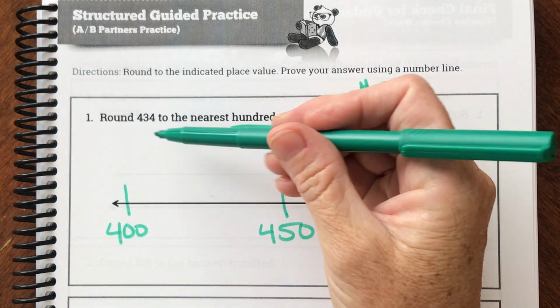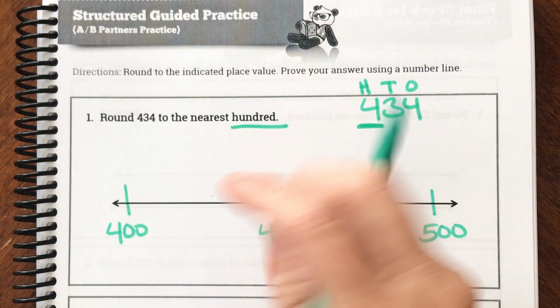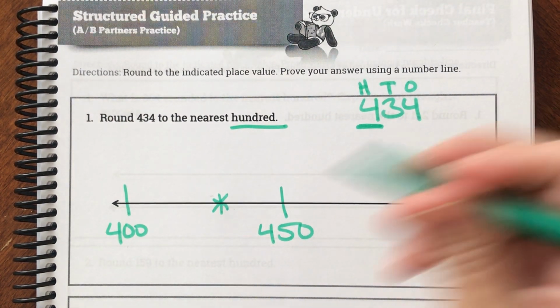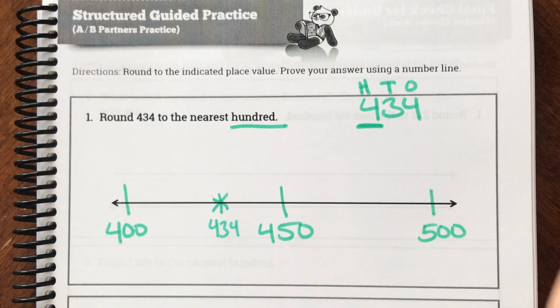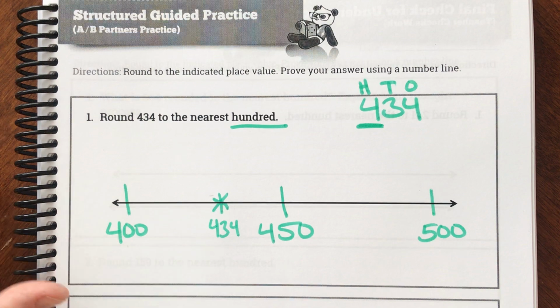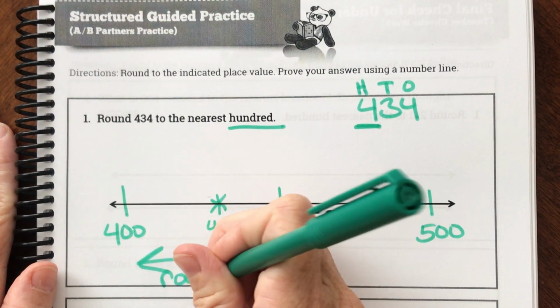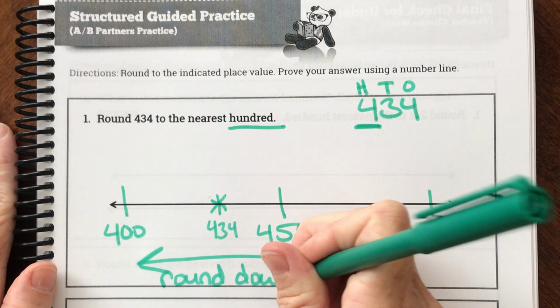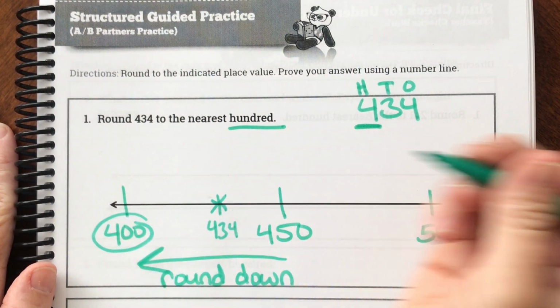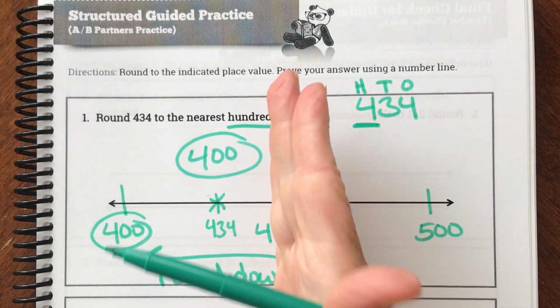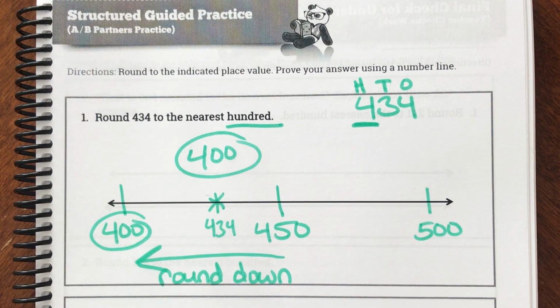It's smaller. 434 is smaller. I would say it's about here. Now, boys and girls, since it's on this side of the line, we're going to do something called round down. We're going to round down to 400, which is our answer, because it's on that side of the number line.